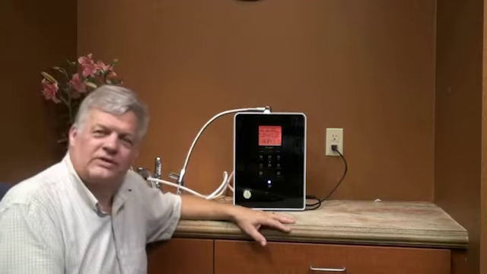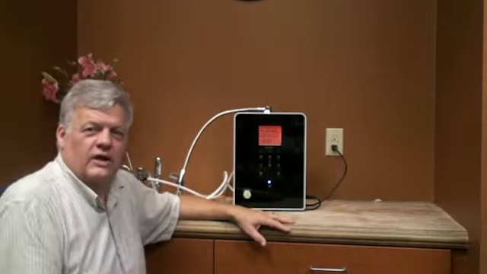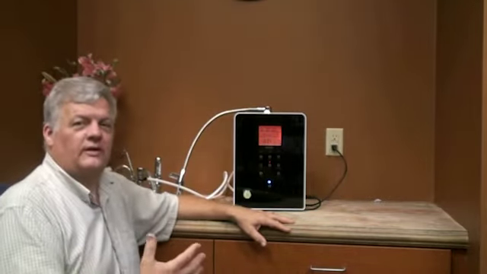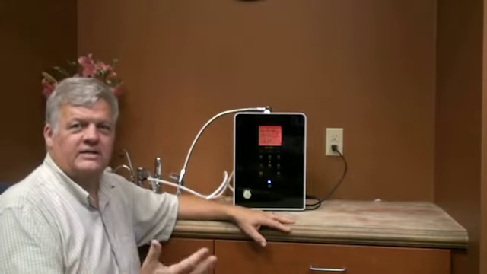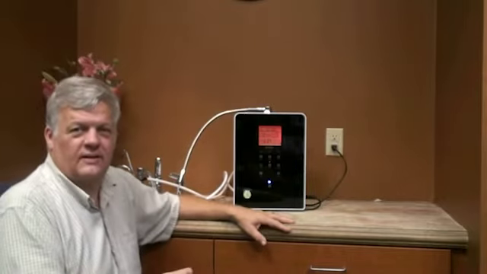Now that's pretty amazing, wasn't it? The fact that you can use water to sterilize things. The fact that you can sterilize surgical instruments with 2.0 water. The fact that you can wash off the salmonella or any other deadly bacteria on the surface of things in a matter of 30 seconds.